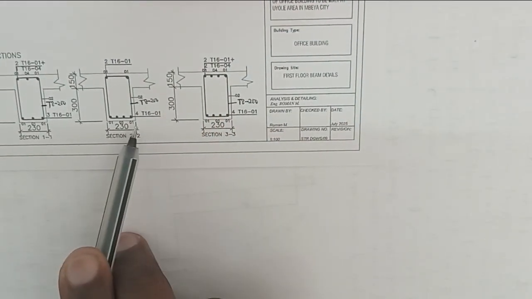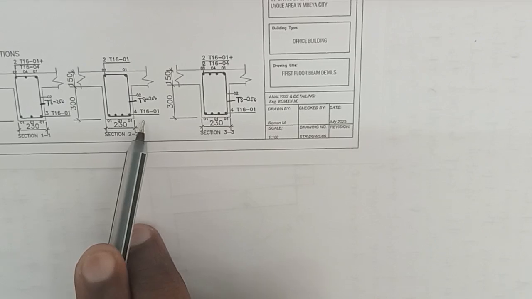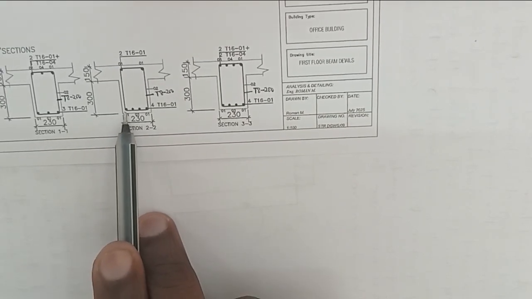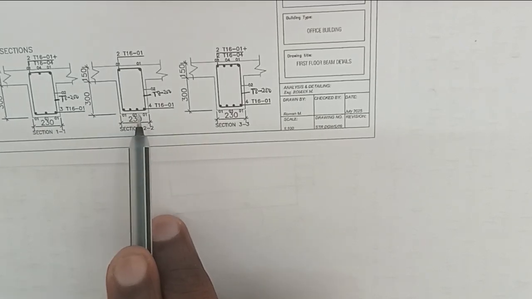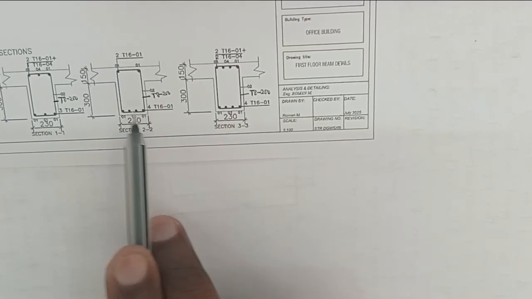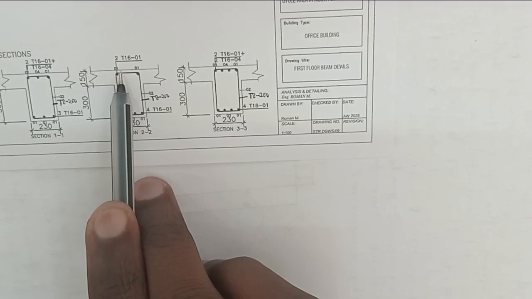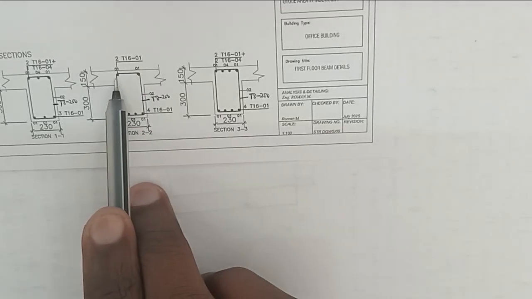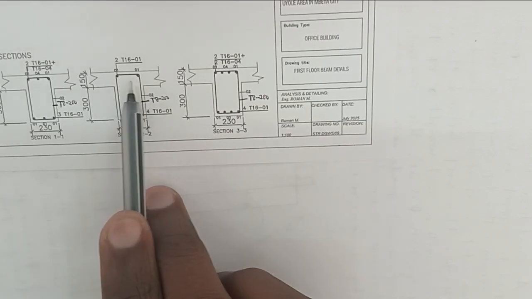Also at the bottom there are 4 main bars with a diameter of 16 millimeter at bar mark number 1. So this is the first bar, the second bar, the third bar, the fourth bar. And at the top there are 2 main bars with a diameter of 16 millimeter at bar mark number 1. So this is the first bar, the second bar.